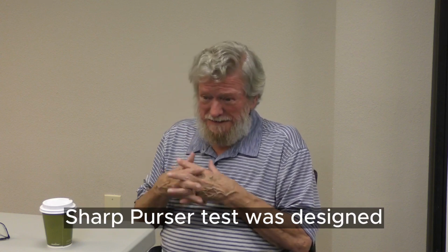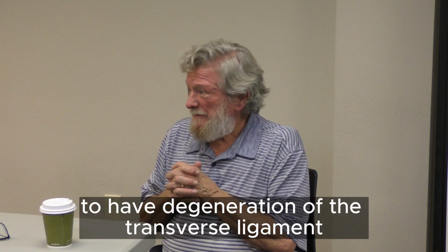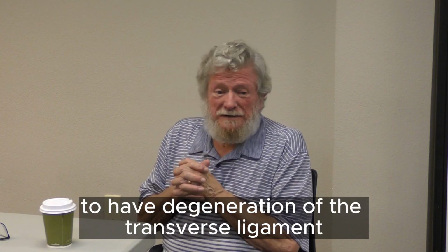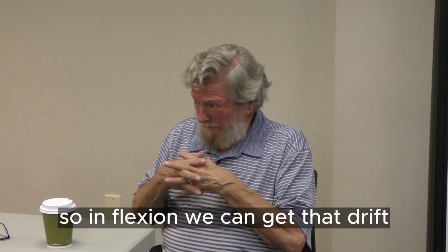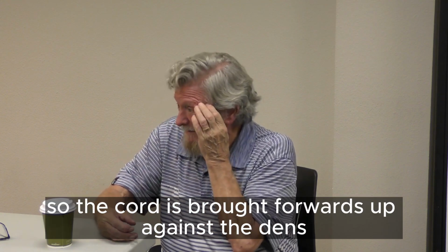The sharp Purser test was designed because it is not uncommon for rheumatoid arthritics to have degeneration of the transverse ligament. So on flexion, we can get that drift. So the cord is brought forwards up against the dens.